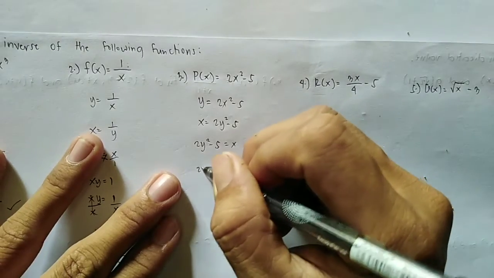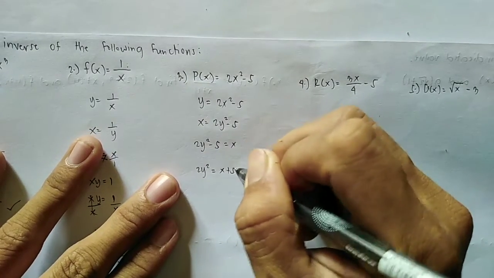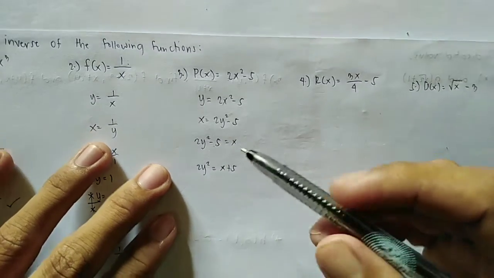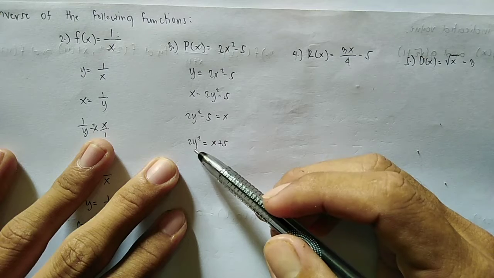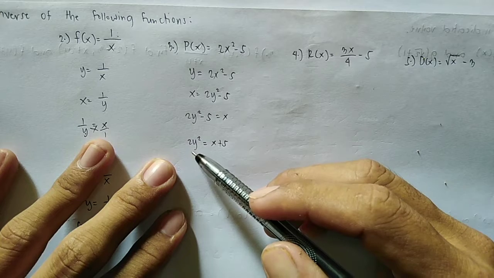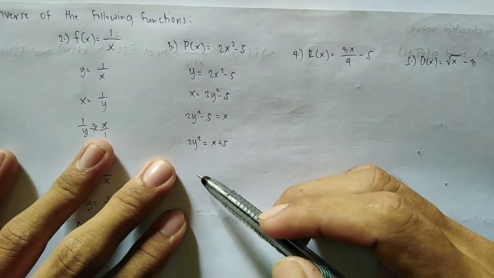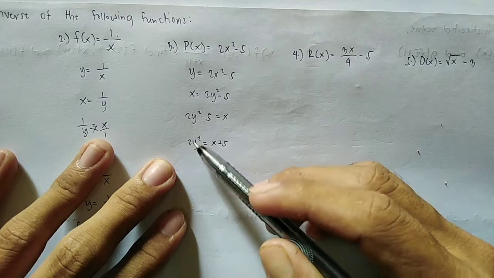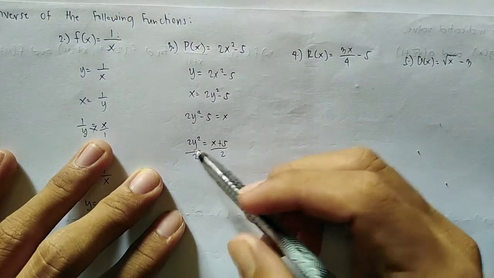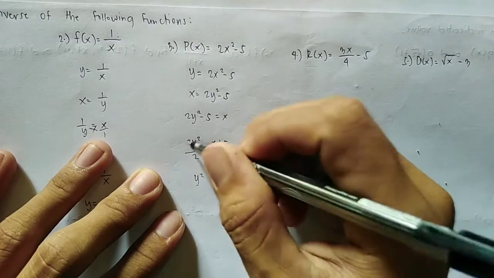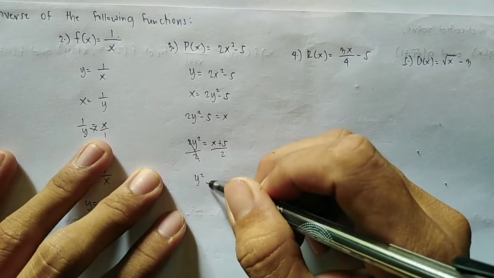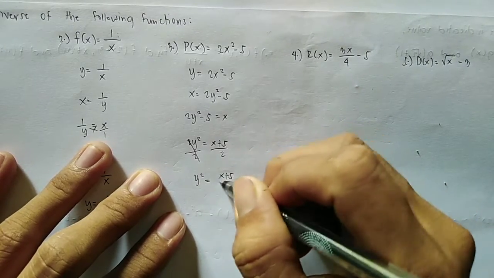So we have to express that one. So 2y squared is equals to x plus 5. Where did we get positive 5? We transferred negative 5 to the right side, it becomes positive 5. Our goal is to make the left side y only, so we have to simplify this further. We divide both sides by 2 to eliminate the 2 here. So 2y squared divided by 2, the 2 is cancelled out, and the remaining expression will be y squared is equals to x plus 5 over 2.